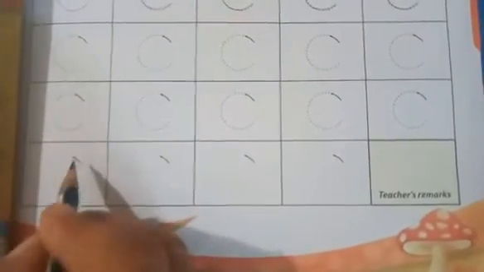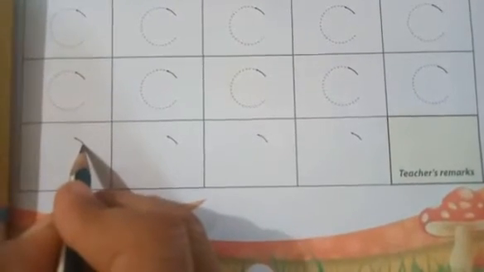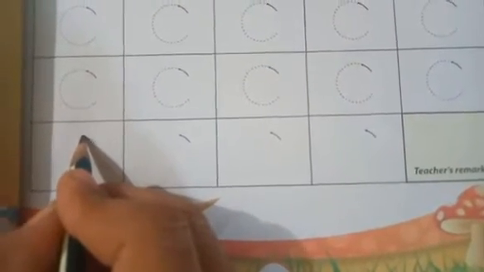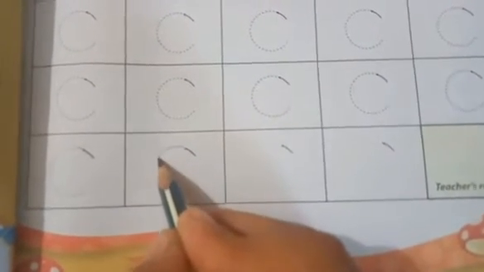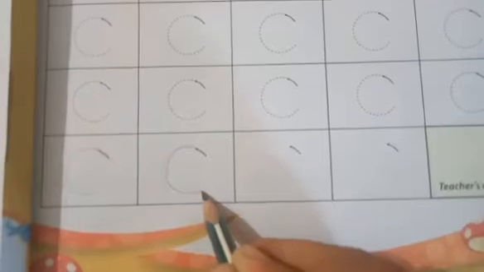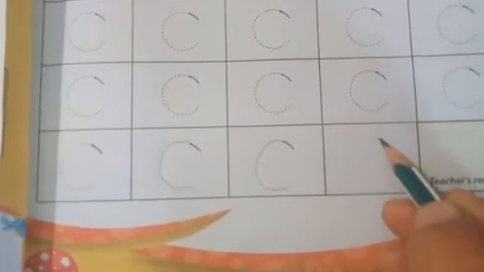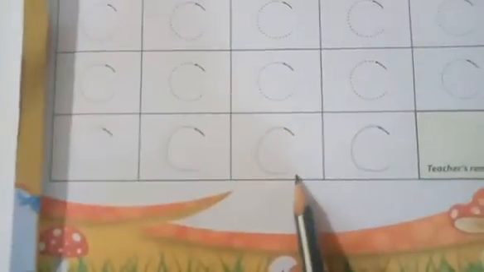Now dear student, look at here. Now you write K. How we write K? You start from here and make a curvy shape. Good. Again, write K. K is curvy shape. K. Now read with me. K. K. K.